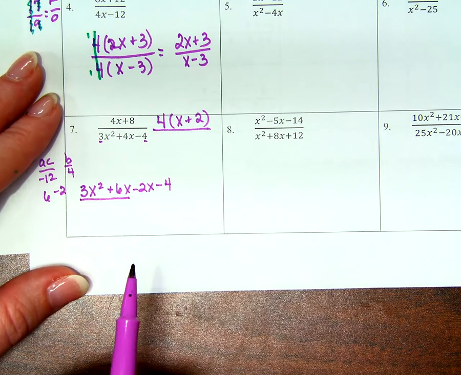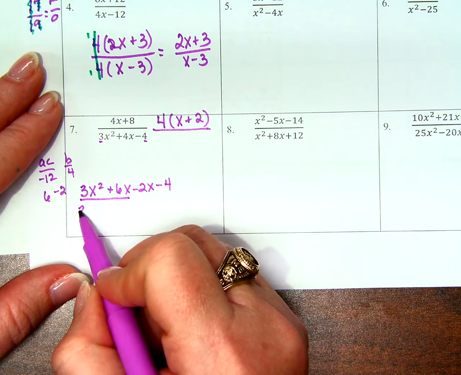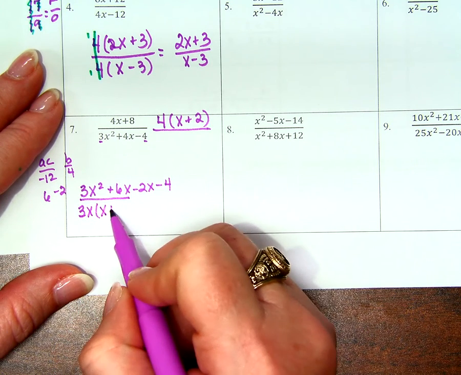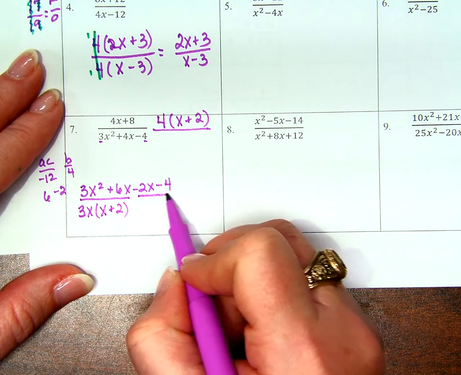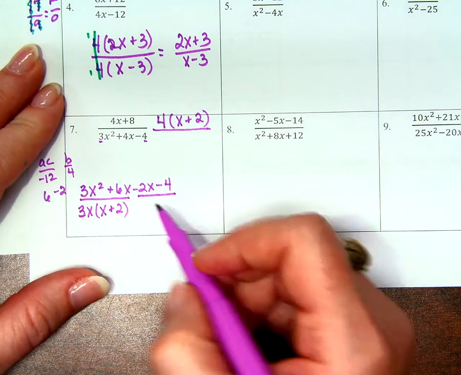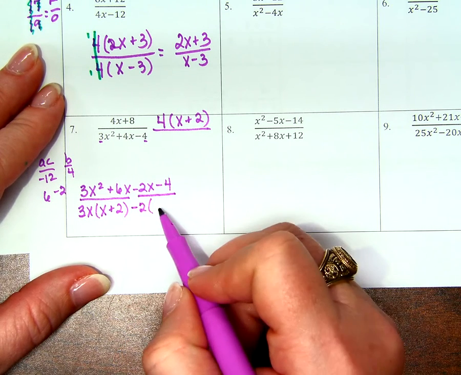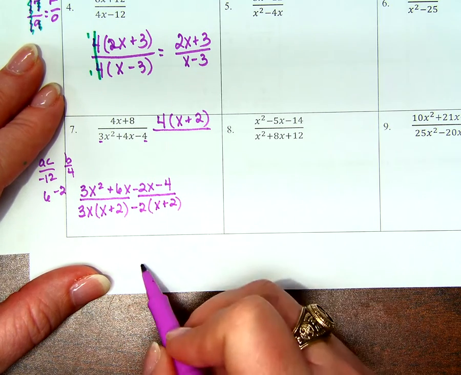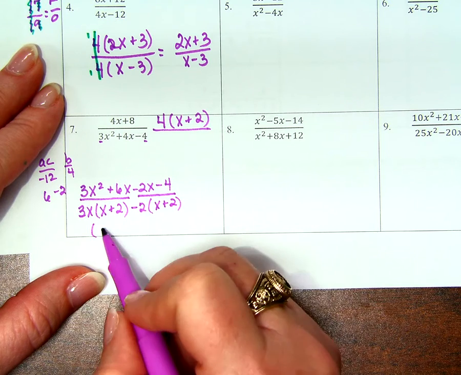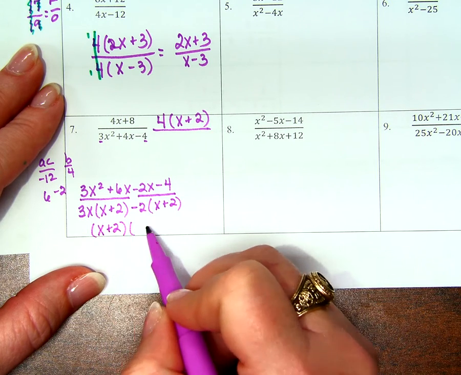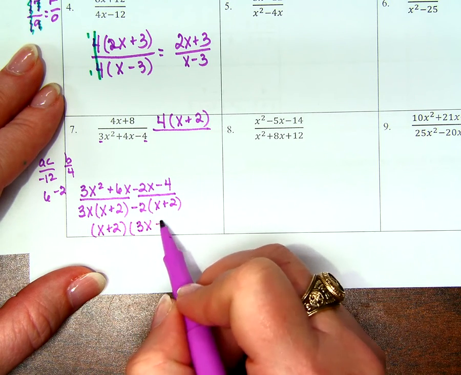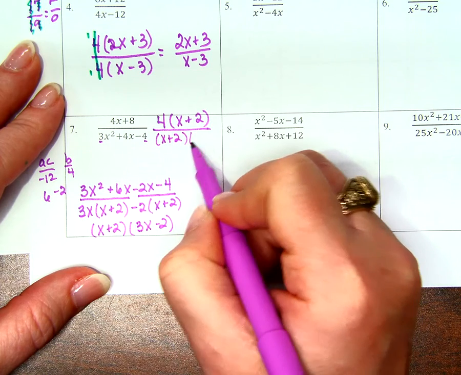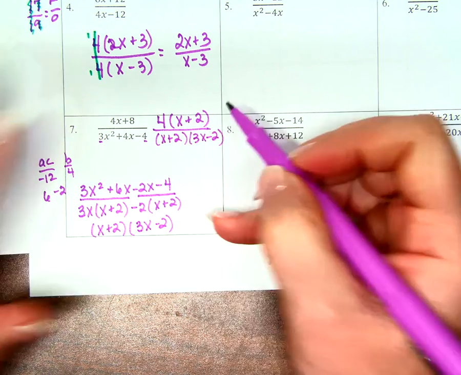What's common in these two? 3x. What's left if I factor out a 3x? Perfect. X plus 2. Now look at the second two. What do I want to factor out? A negative 2, because I need in my parentheses x plus 2, and that's the only way to get it, right? So what's common in these two terms? X plus 2. And what's left over? 3x minus 2. So x plus 2 times 3x minus 2.